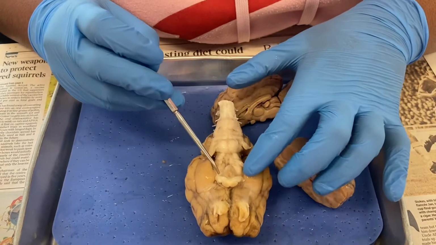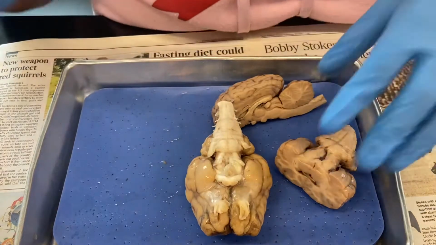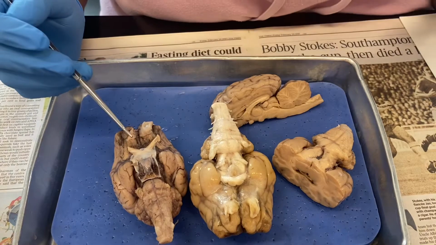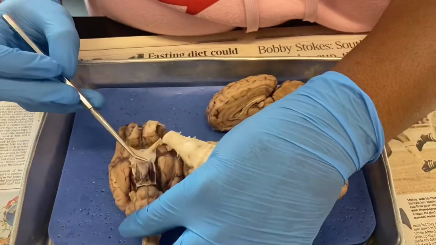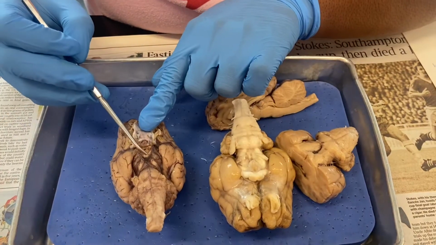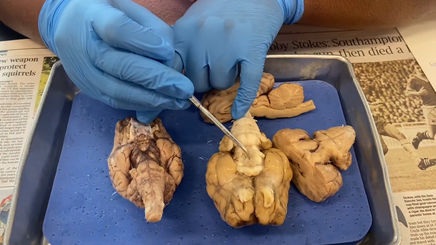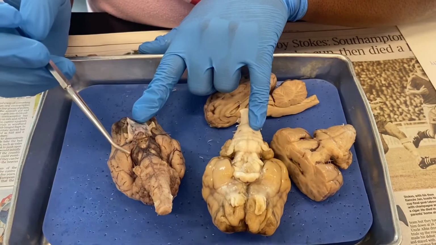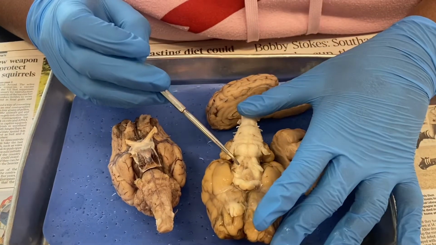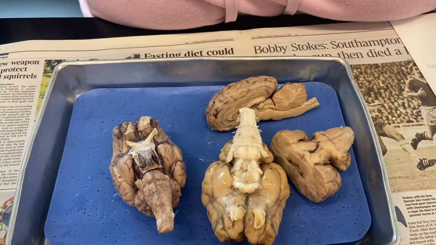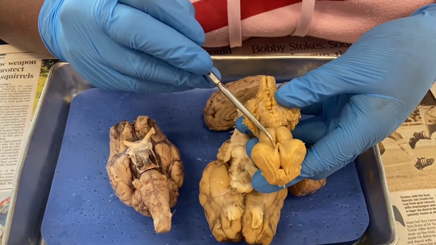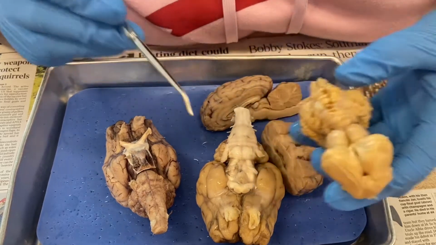And then we have our optic tracts, which are right here, and our optic tracts are going to lead into our optic nerves, so this one and this one right here. And then we have our pituitary gland, which is going to be right here, and underneath our pituitary gland are going to be our mammillary bodies, so this one right here is going to be our mammillary bodies. And then we have our pineal gland. Our pineal gland is, if we turn it over on here, this little portion right here in between the thalamus, on this portion of the diencephalon.